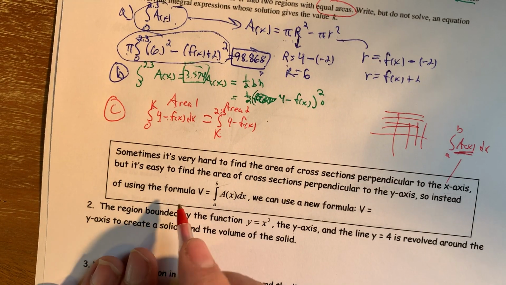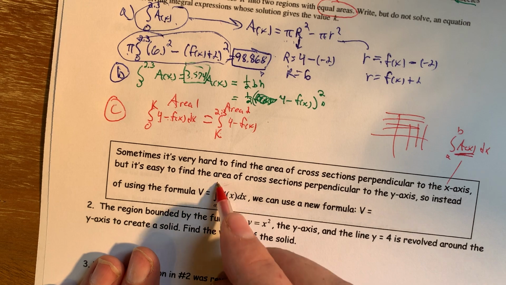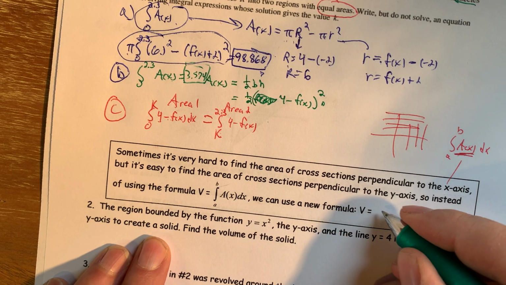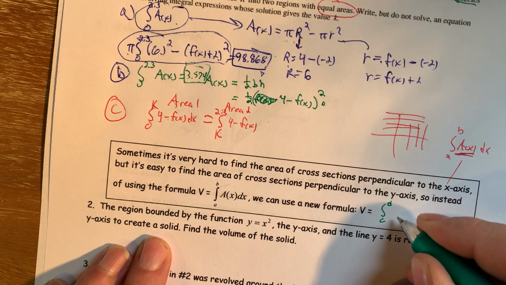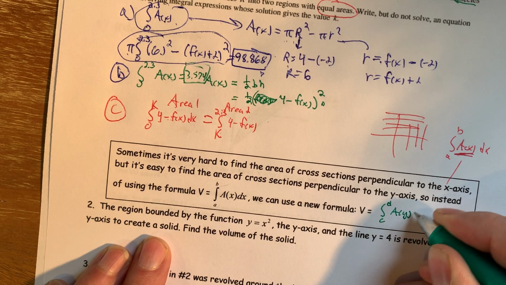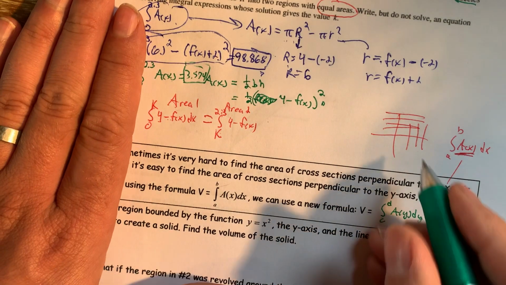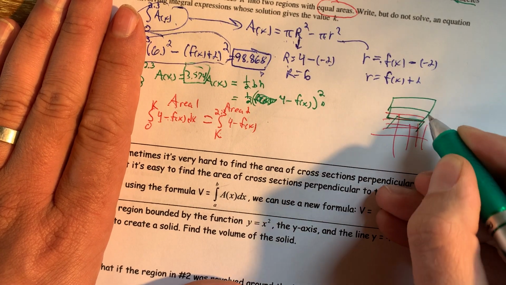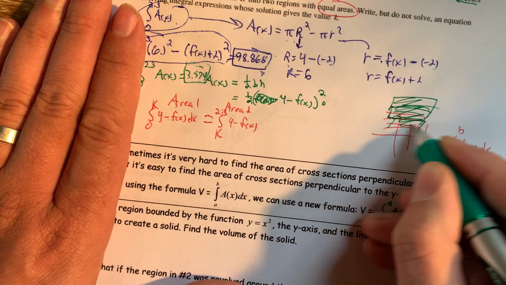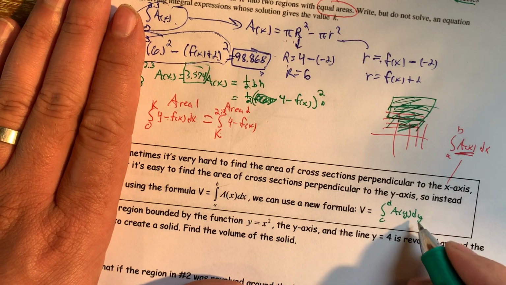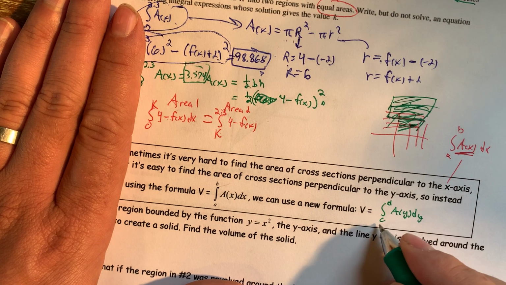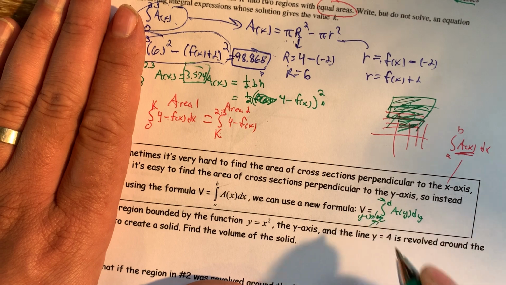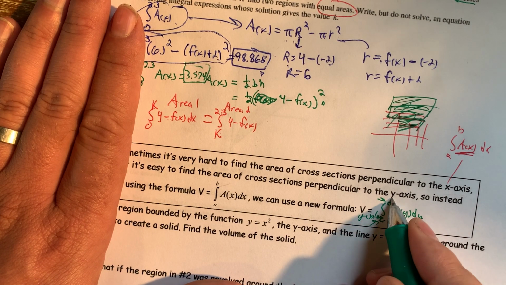And in this case, instead of using V equals the integral from a to b of A of x dx, we'll use the formula V equals the integral from c to d of A of y dy. And the idea is we're going to find the areas at each y and add all those areas up, and it'll give us a volume going this way. Now, when it says dy, this means these are y values. So c and d are going to be y values.